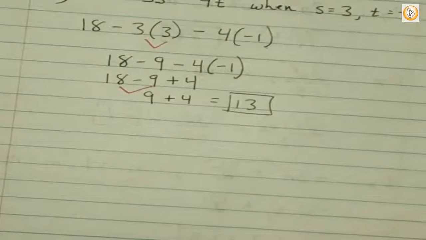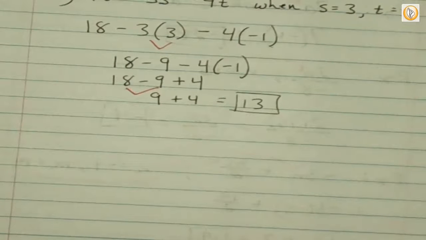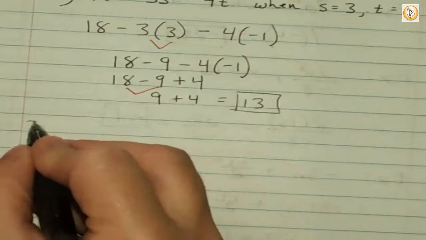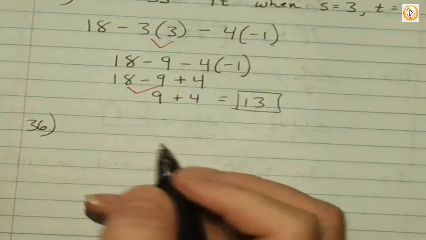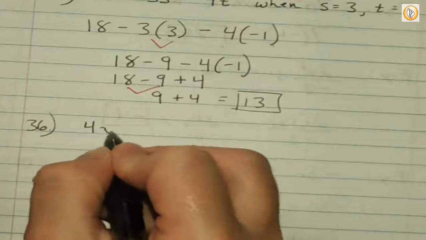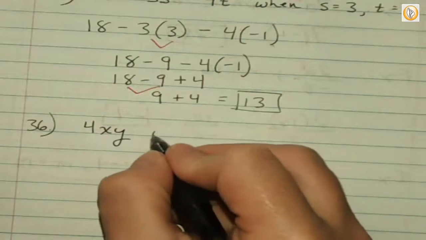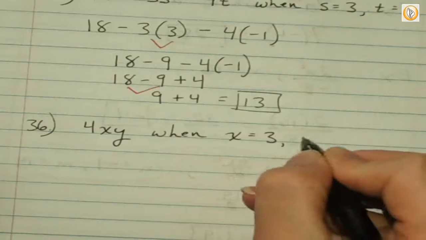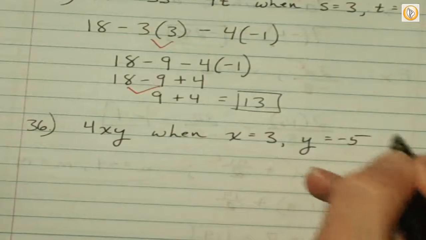Okay, hold on. Let's see, Madeline's turn. Let's do 36. 36 is 4xy when x equals 3 and y equals negative 5.